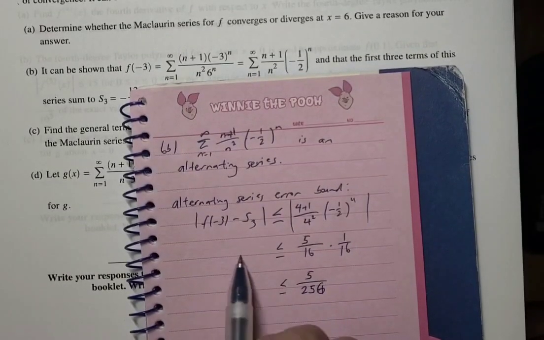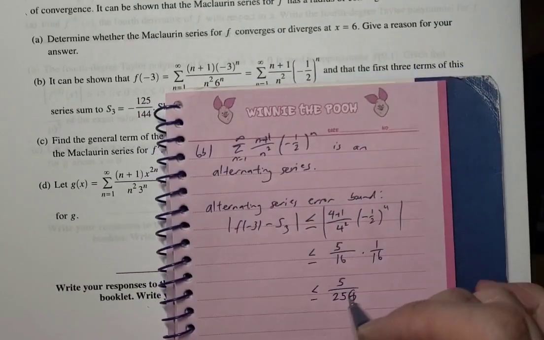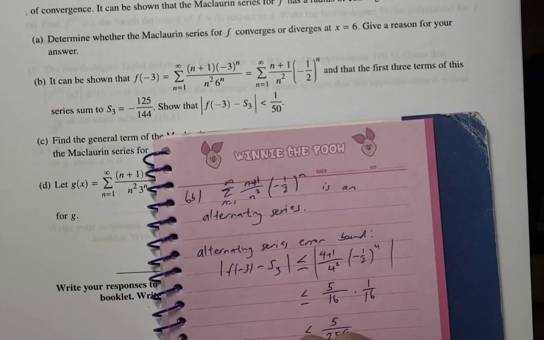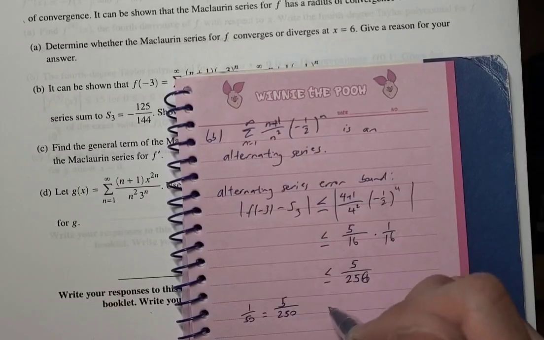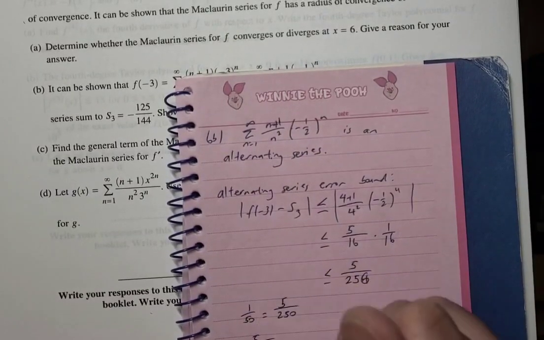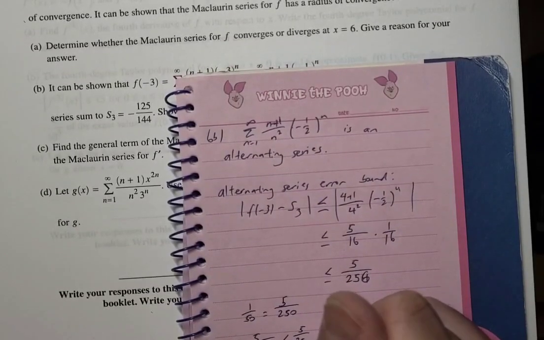So this is what the alternating series error bound says. We could even show that 1 over 50 is equal to 5 over 250, and this, 5 over 256, is less than 5 over 250.